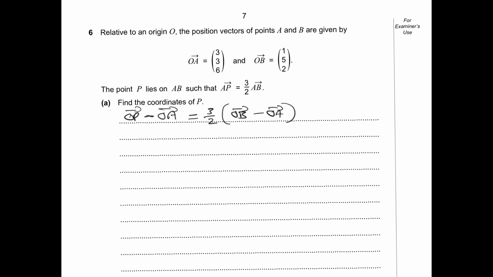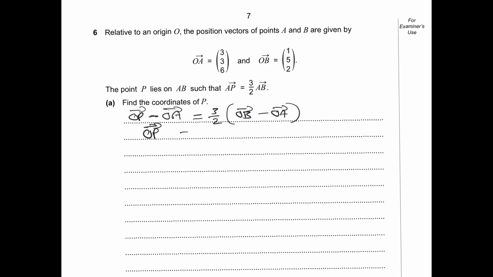So we take this one to the other side. So I'm going to have here OP is equal to 3 over 2 times OB, which is (1, 5, 2), minus OA, which is (3, 3, 6), plus OA, which is (3, 3, 6).